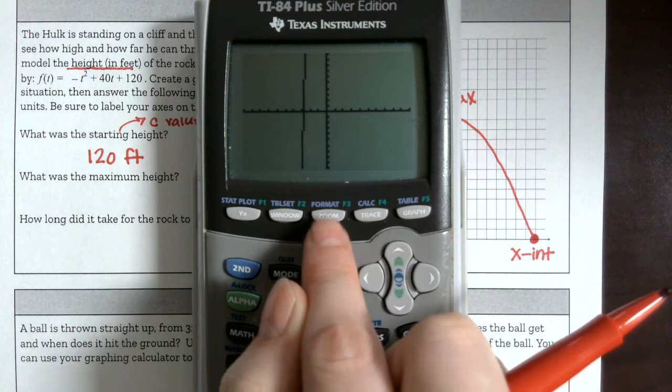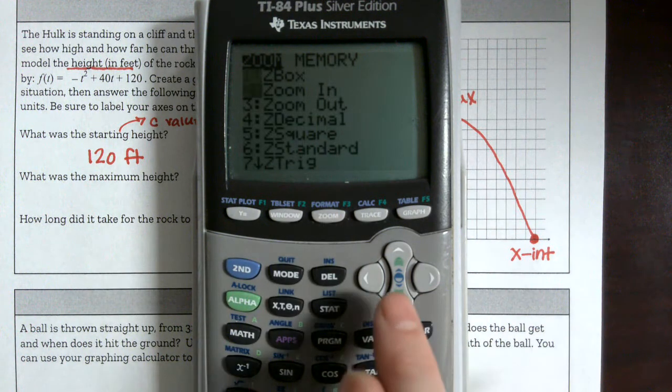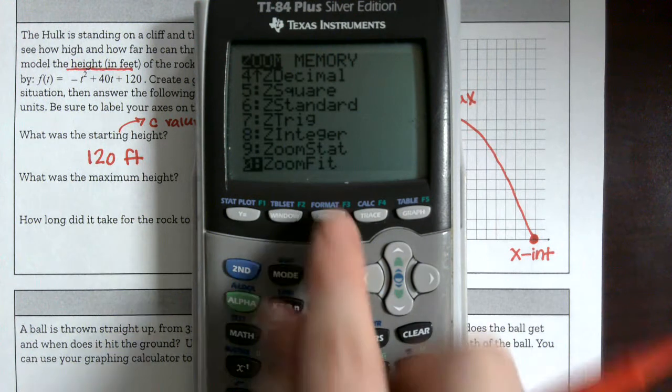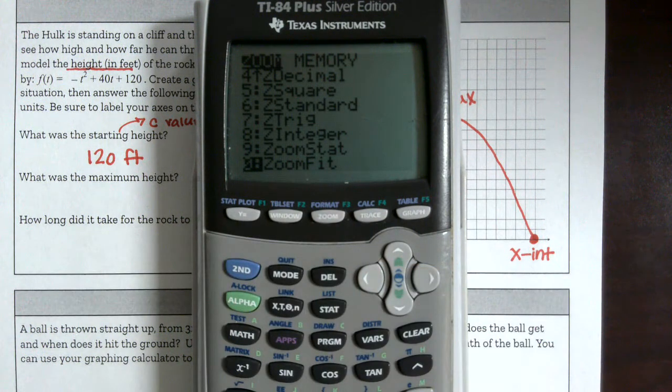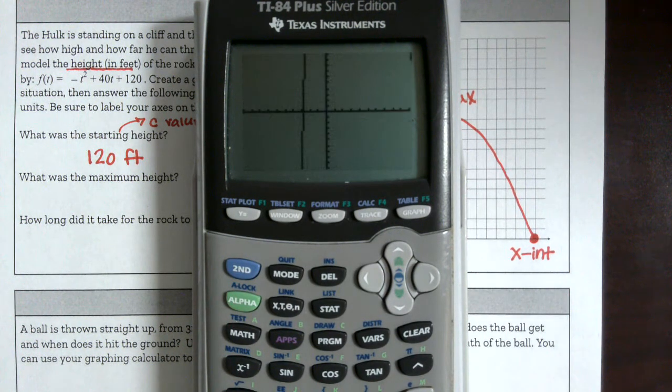So the first thing I always do is I go to zoom, and if you scroll down to number 0, or if you hit number 0, it's called zoom fit. And zoom fit is the first one I always try. So I'm just going to hit enter on zoom fit.